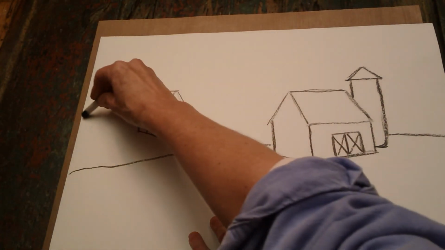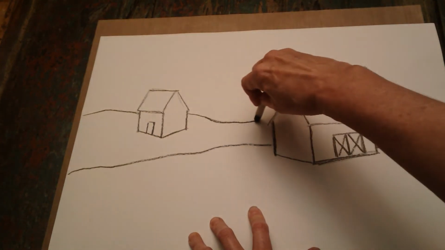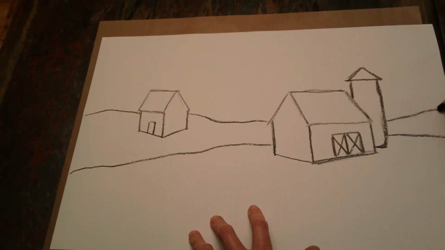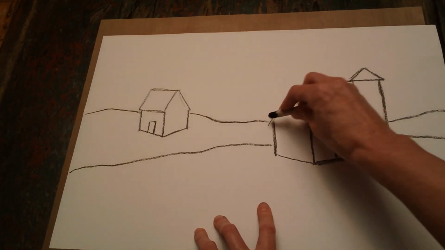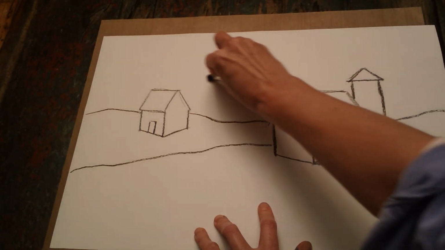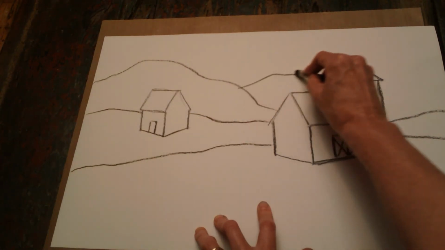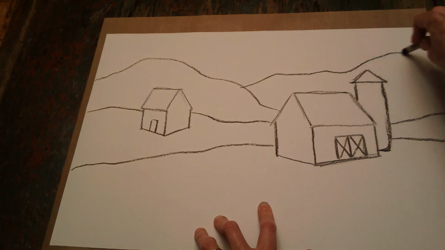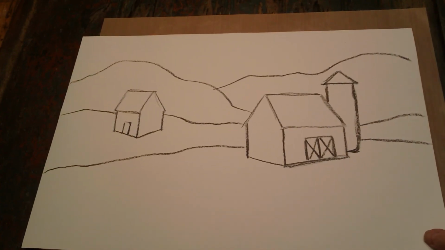Now I'm going to go back here, and that's going to be the middle ground. And now I'm going to add some hills in the background. There's my hills in the background. That's it for now, and I'll show you what's next in our next video.